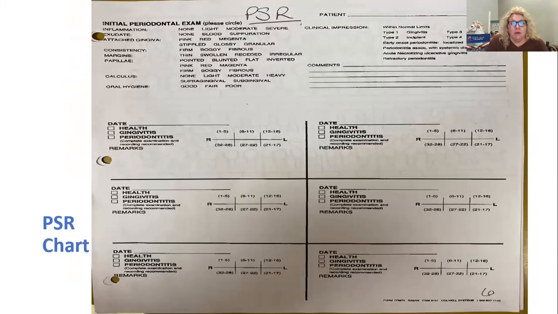This is a PSR. So we do a perio screening for people that aren't in periodontal disease, or we just take a general kind of check really quickly. And what they'll do is they'll probe teeth numbers 1 through 5 and take, like, if all the areas are 2s, they're going to write a 2 right here. Then they're going to probe 6 through 11.